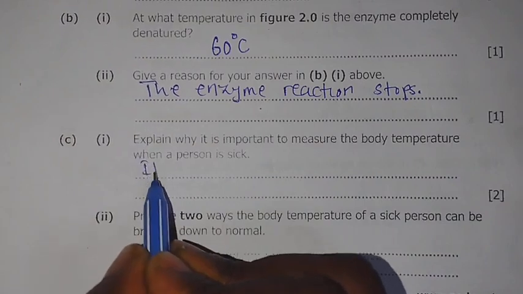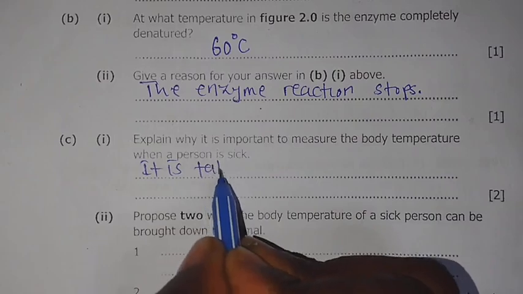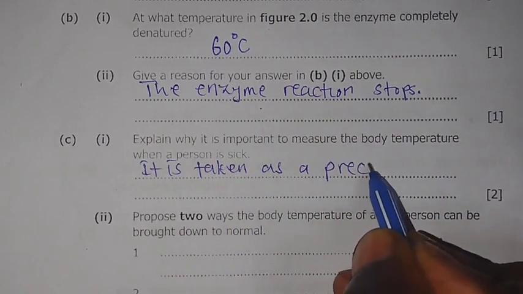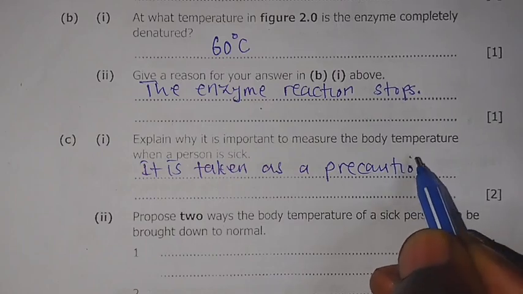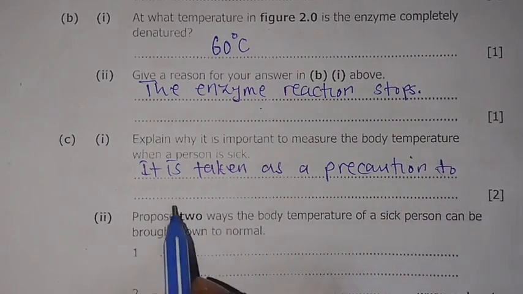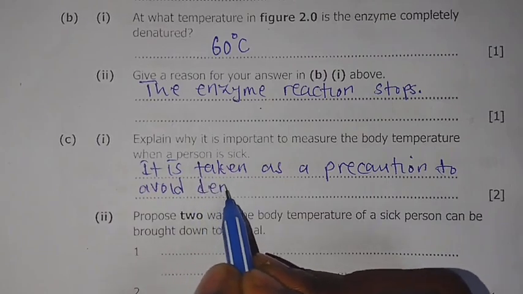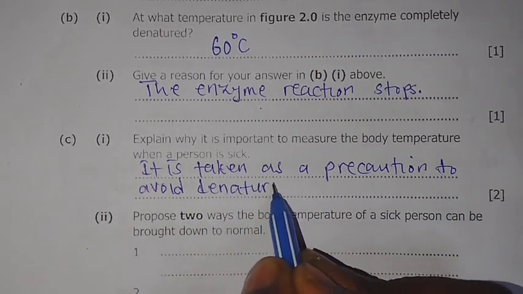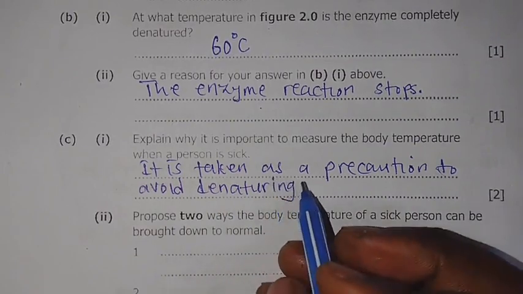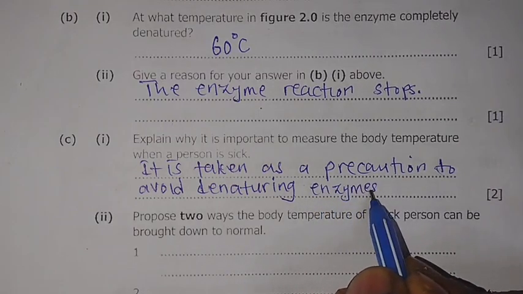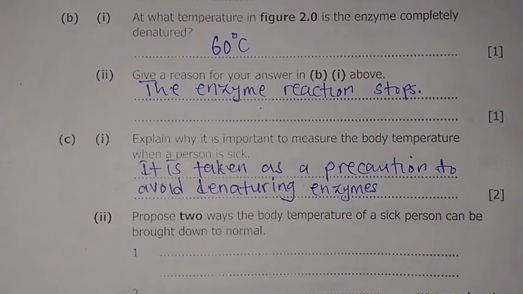So we will say it is taken as a precaution. It is taken as a precaution to avoid denaturing enzymes. So this is why the body temperature of a person will be measured. Okay, so that it's taken as a precaution to avoid denaturing of enzymes.